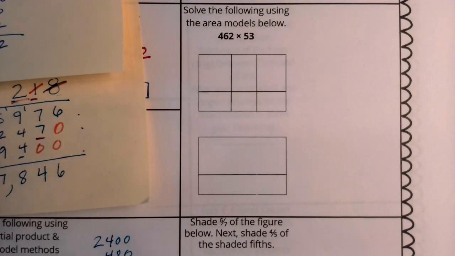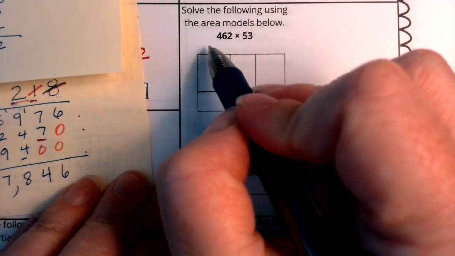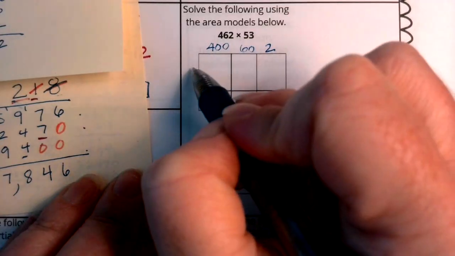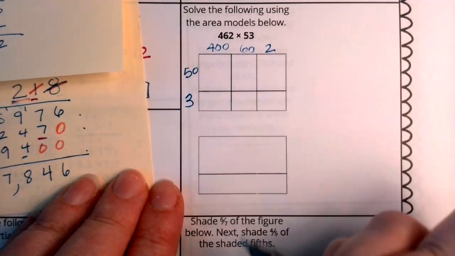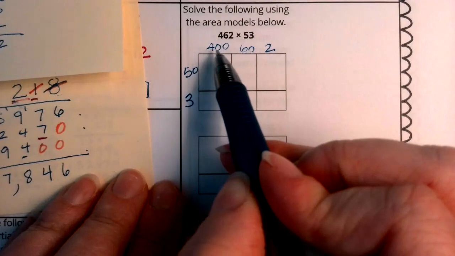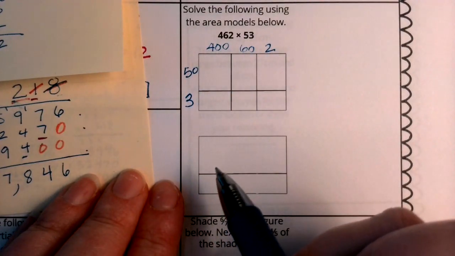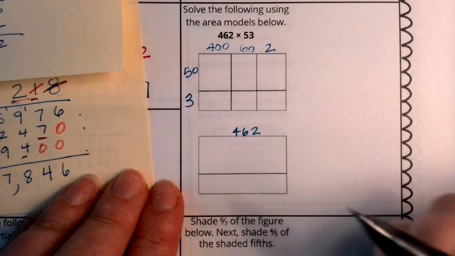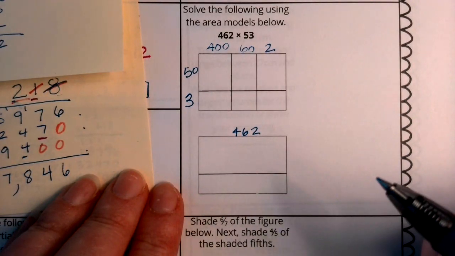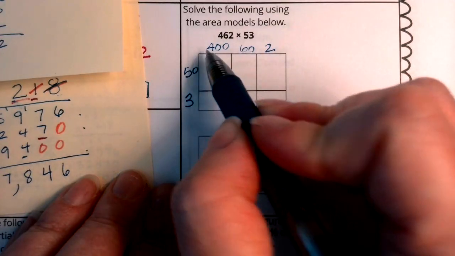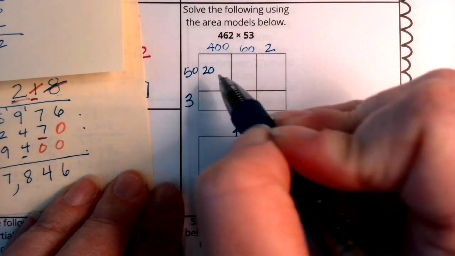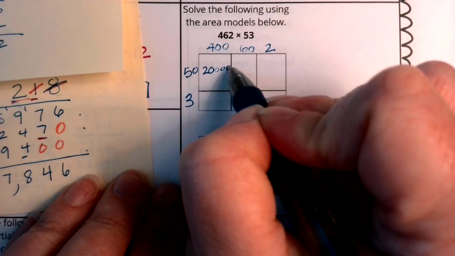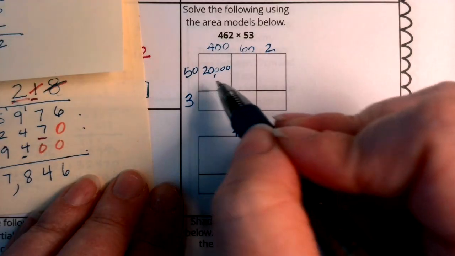Solve the following using area models below. We see 462 and we see 53. This one differs because 462 is broken into expanded form, and down here it will be kept all together as 462. That's the big difference between the setup here. We have 5 times 4, which is 20, and then there are 3 zeros outside the basic fact. So we're looking at 20,000.